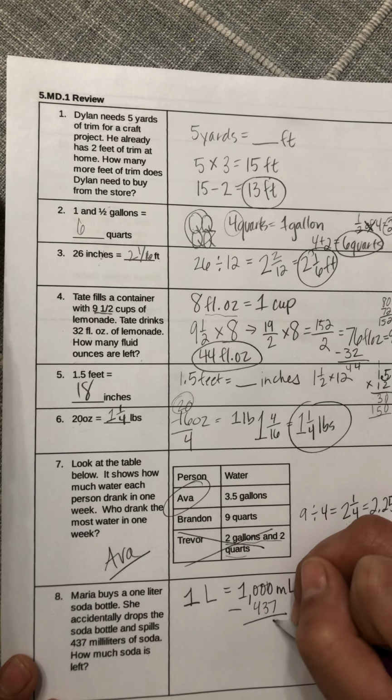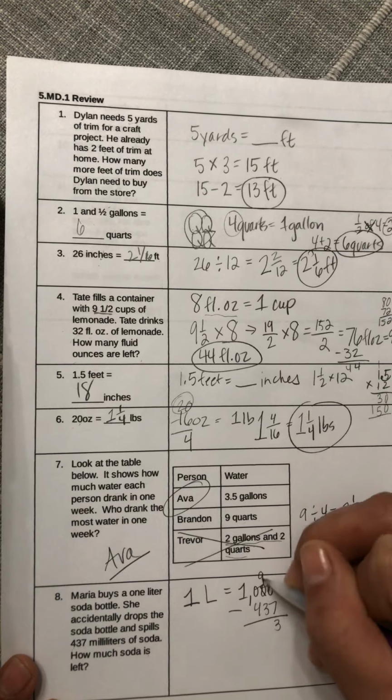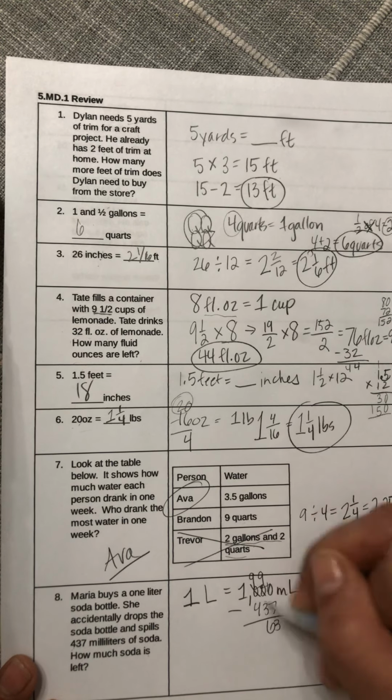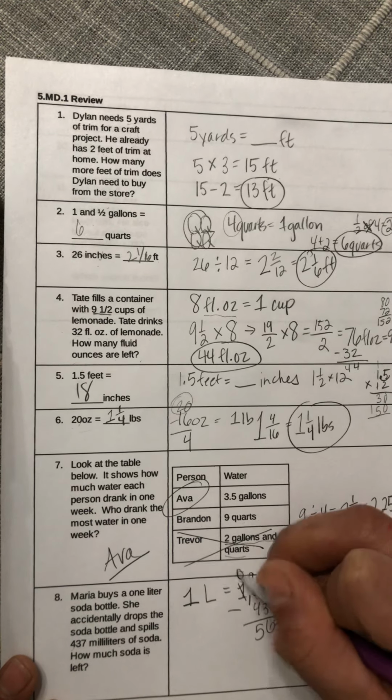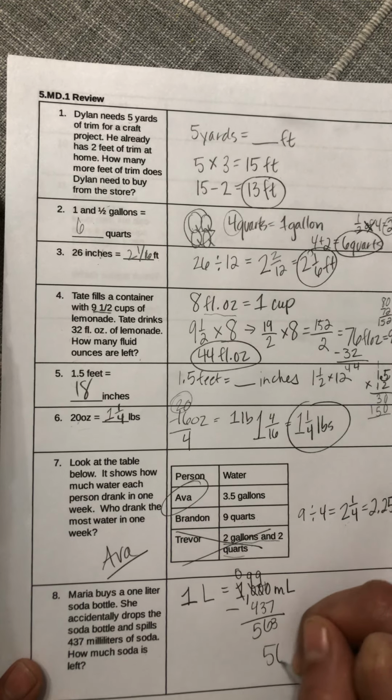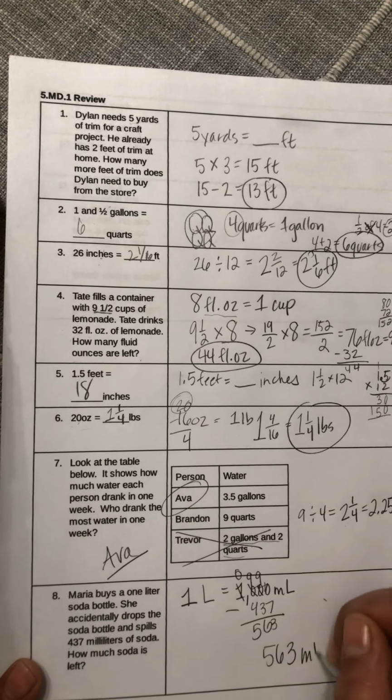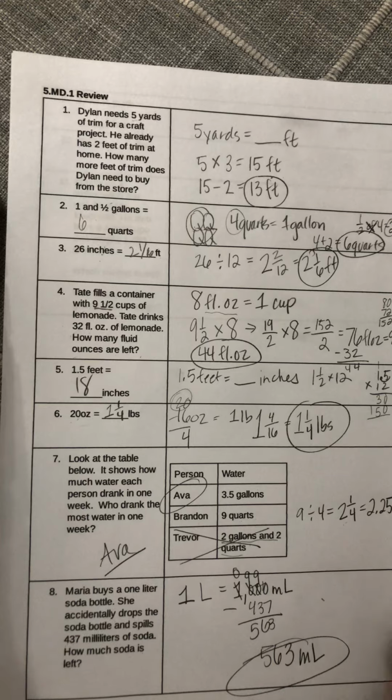So this is 3, this is 6, this is 5. Okay, so she still has 563 milliliters of soda. All right, so let's keep going.